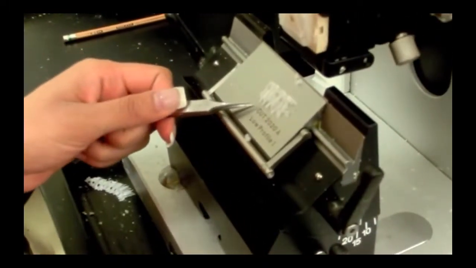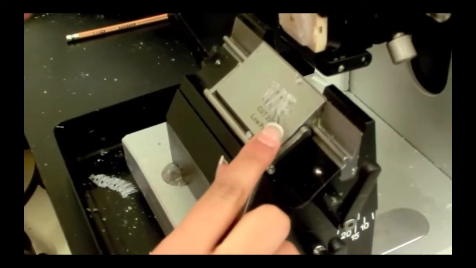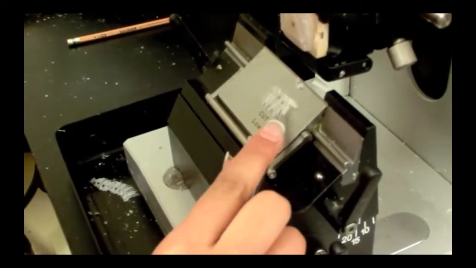Use tweezers to lift the ribbon from the microtome. Place it on the bubble of water on your labeled slide. Repeat making ribbons and making slides until a desired amount is reached.